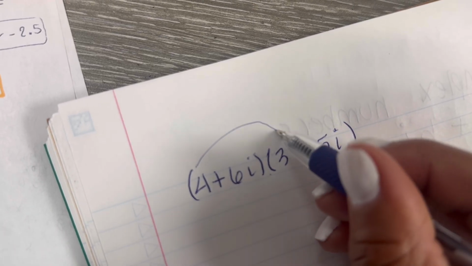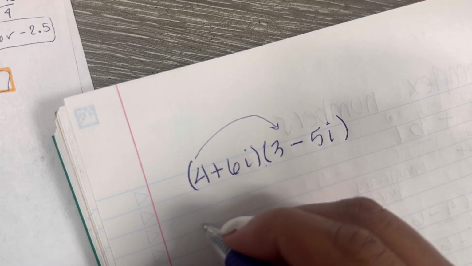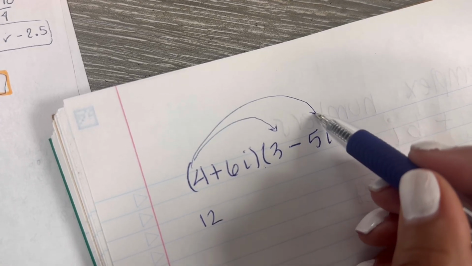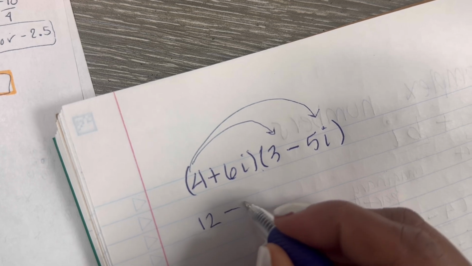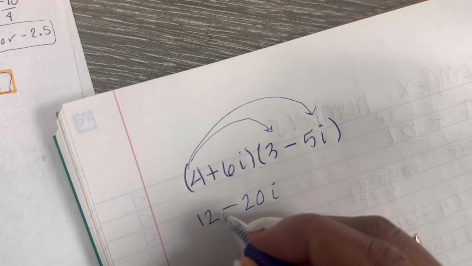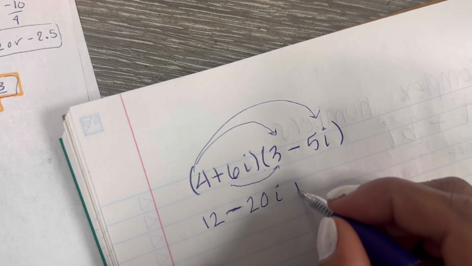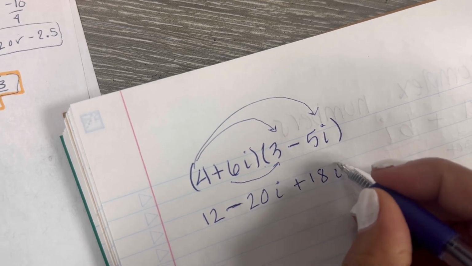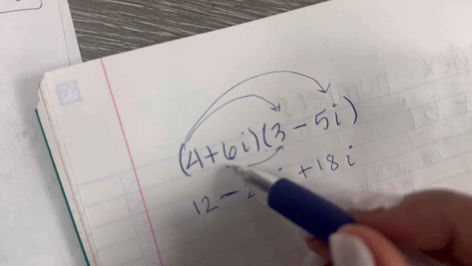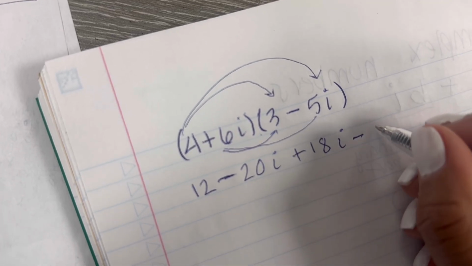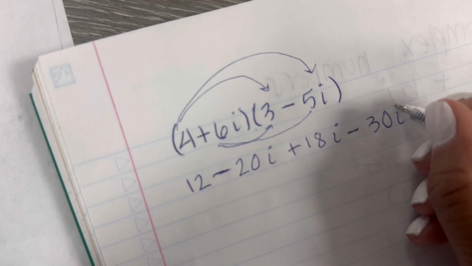So do your arrows, your rainbow. 4 times 3 is 12. 4 times negative 5i is negative 20i. Positive 6i times 3 is positive 18i. And then 6i times negative 5i is minus 30i squared.